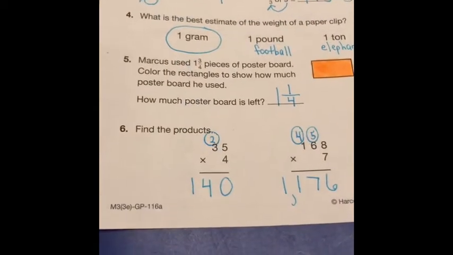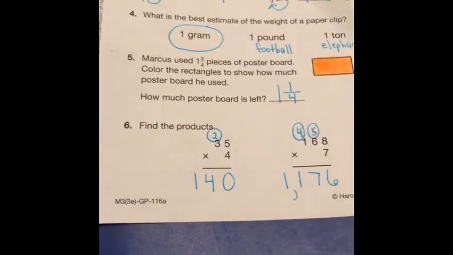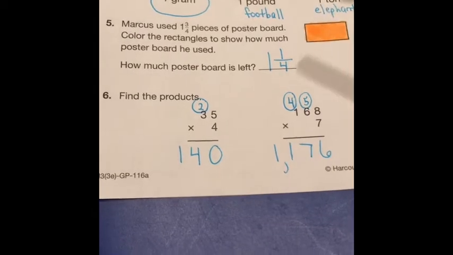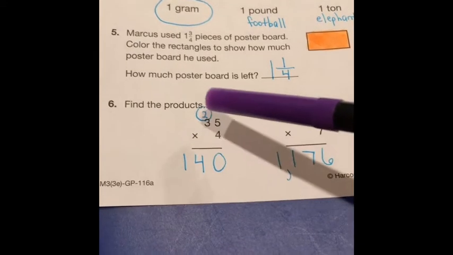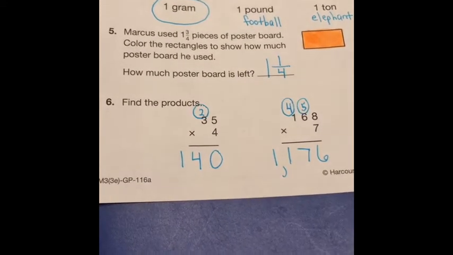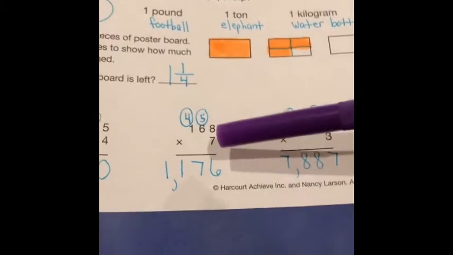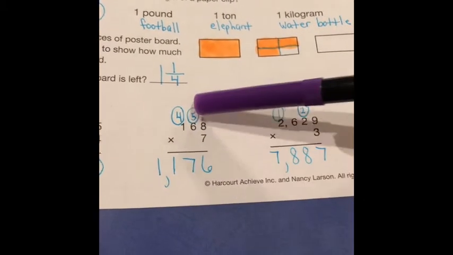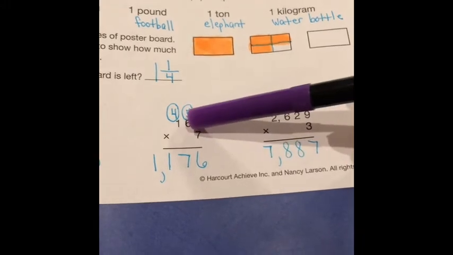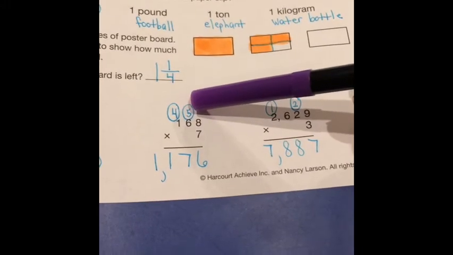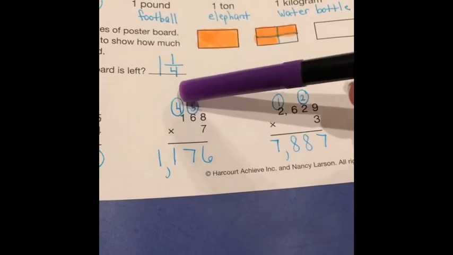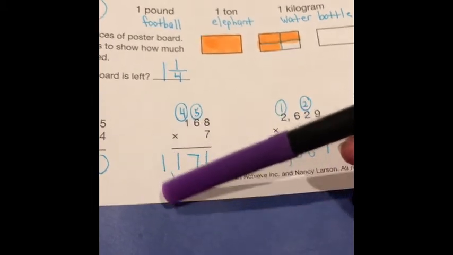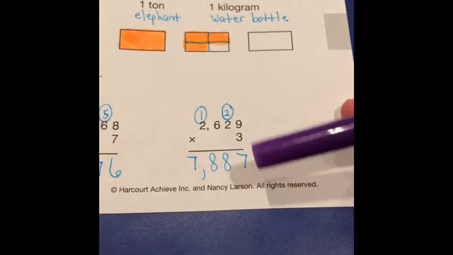On number 6, we're doing our up and over boogie, and then we're circling our carry, which is what we would add in. So 4 times 5 is 20. 4 times 3 is 12, plus that 2 floating there is 14, 140. 7 times 8 is 56. 6 went down, 5 went up. 7 times 6 is 42, plus that floating 5 is 47, 47. 7 times 1 is 7, plus that 4 is 11, 1,176.